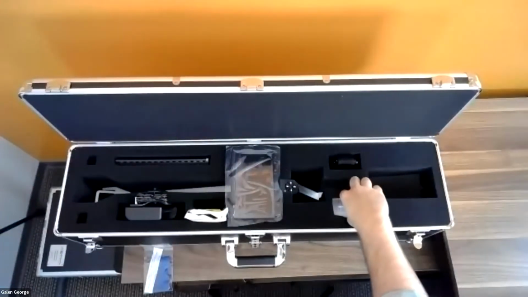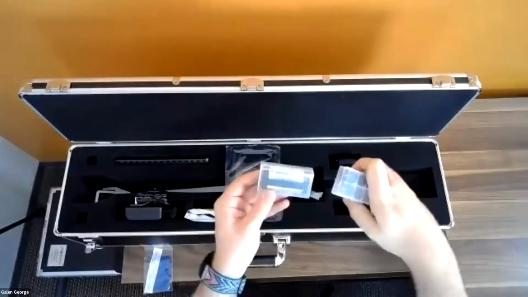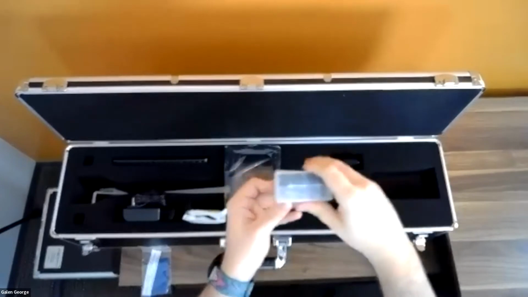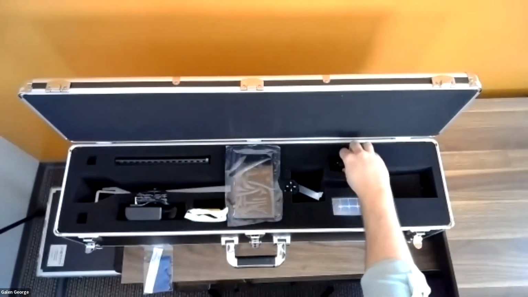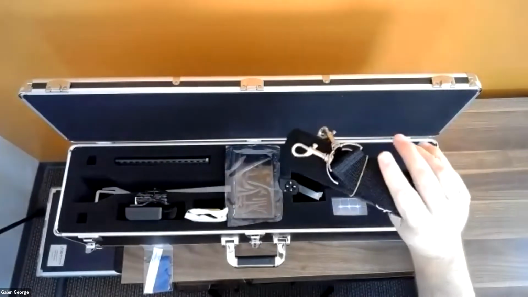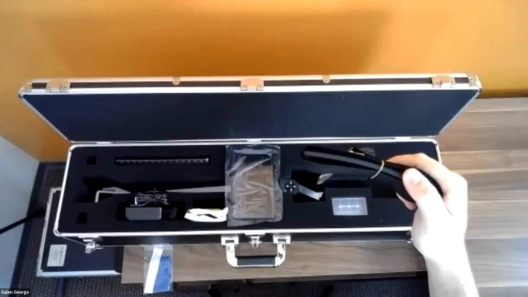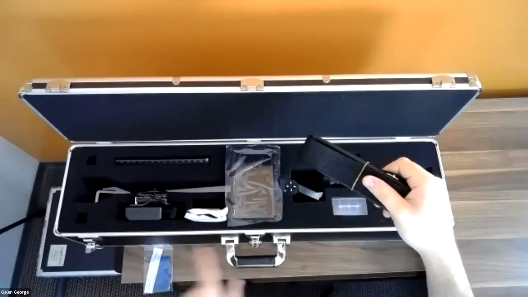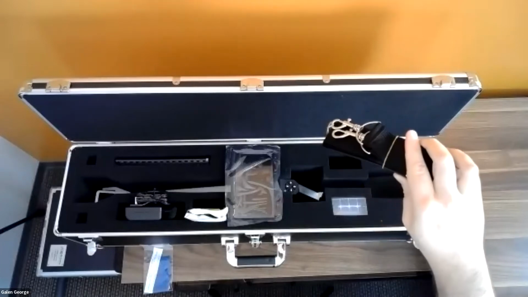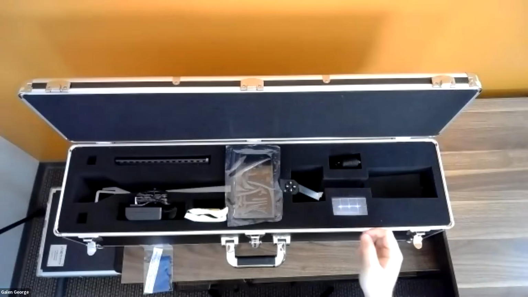Here we have our spare battery set. So it comes with a set of batteries, and then you also have a spare 3 batteries that come with it. We also have a convenient carrying strap. This is a strap that you can use as a sling to carry the instrument around. We also have keys so you can lock your case. Each of these latches has a lock, so you can easily keep it under lock and key if you need to.